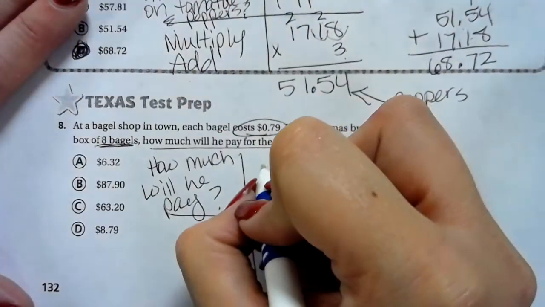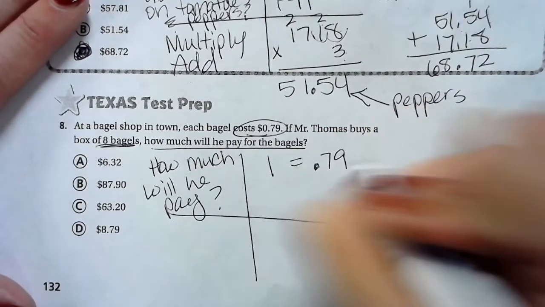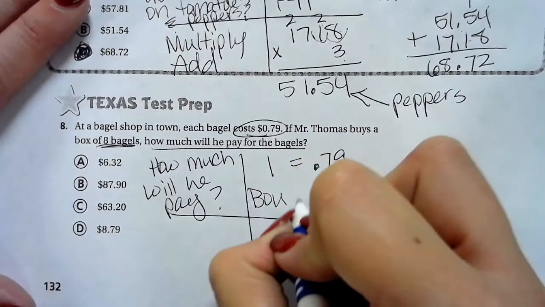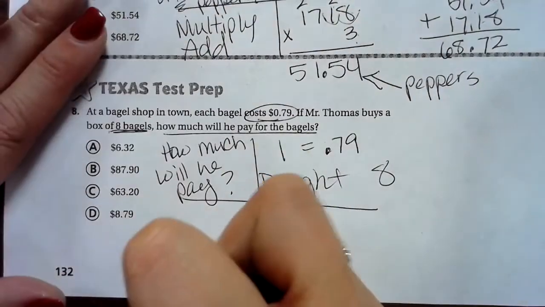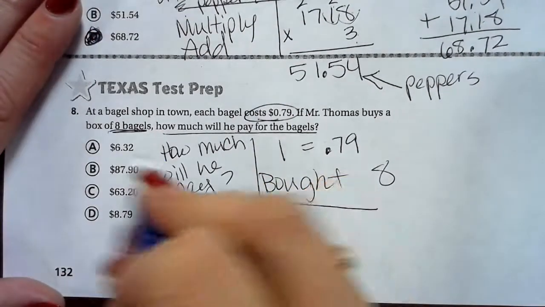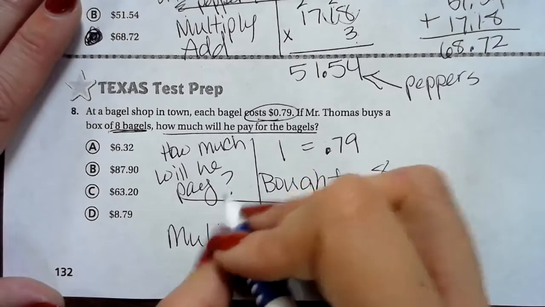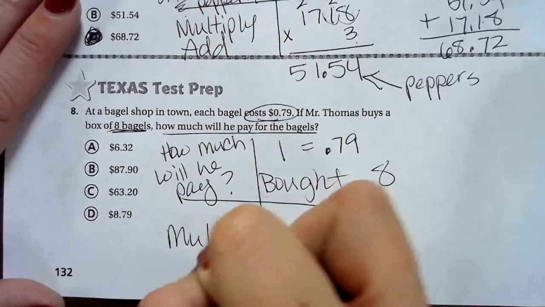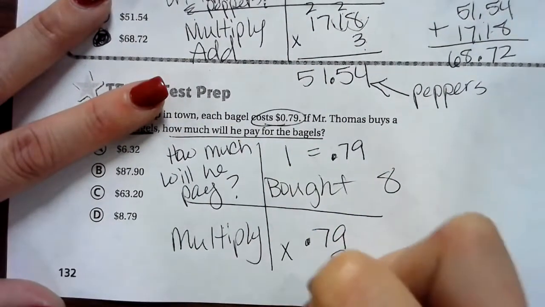Okay, well, the bagels, 1 equals 79 cents, and he bought 8 of them. So what am I going to do to solve that? Guys, I do not want to do 79 cents plus 79 cents plus 79 cents. I want to multiply. Okay, so 79 cents times 8.